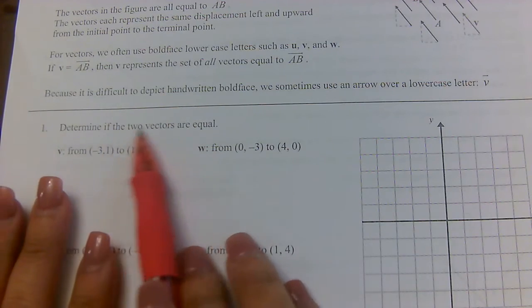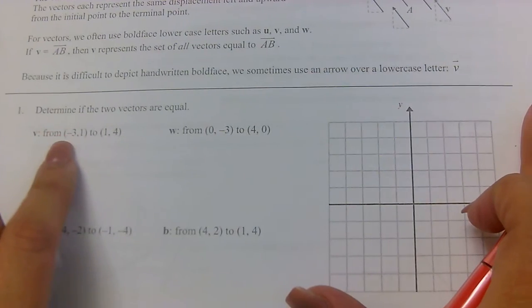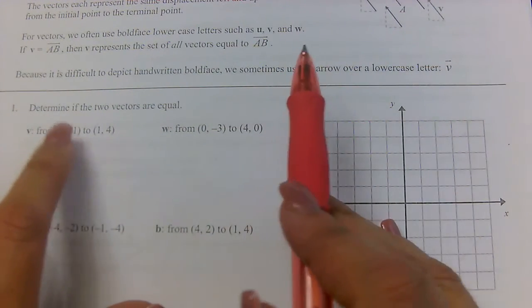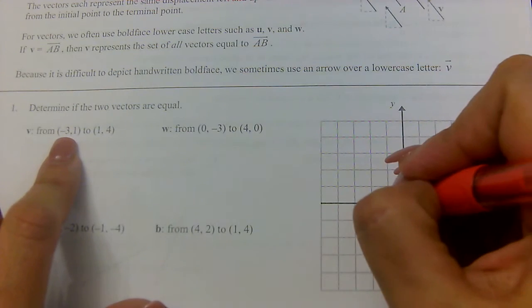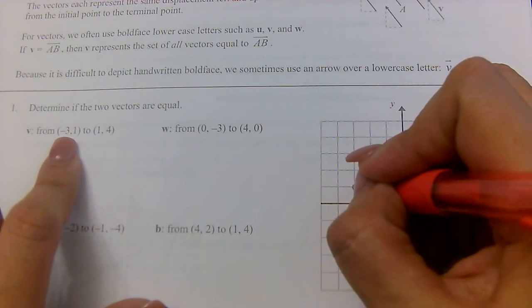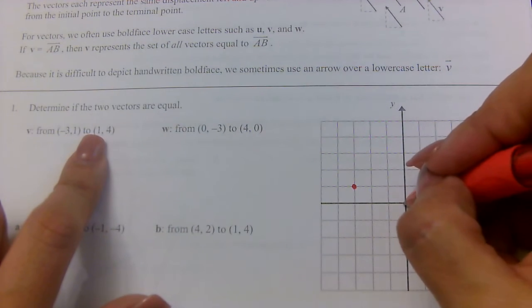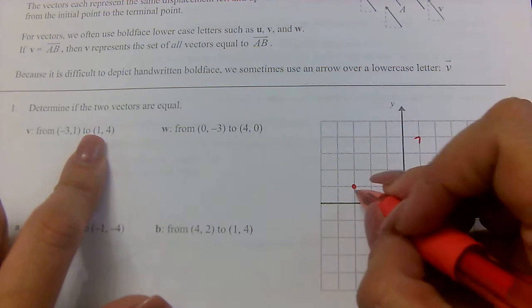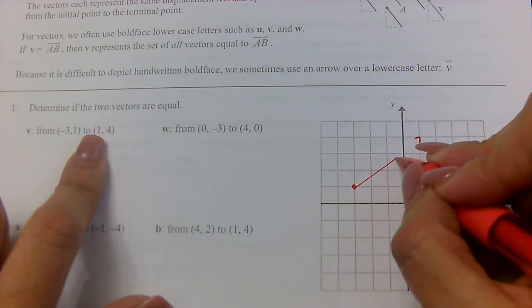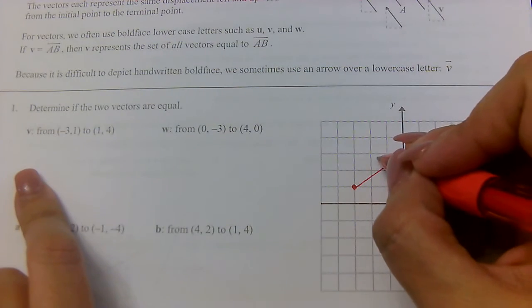Number 1 says determine if the two vectors are equal. We're going to start by plotting the first one. This is the initial point, which is -3, +1. 1, 2, 3, up 1. There's my little dot, initial point. The terminal point is 1, 4. So 1, 1, 2, 3, 4. This is going to be my arrow, and then I'm going to go ahead and draw the line. And we're going to call this V.